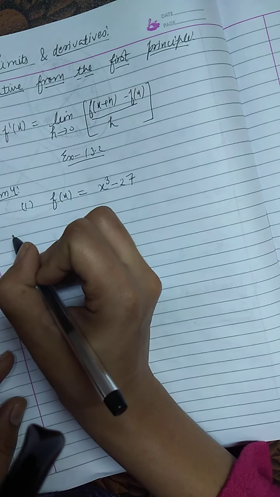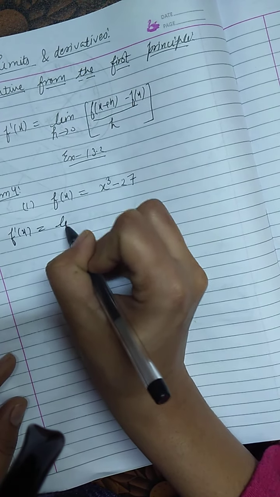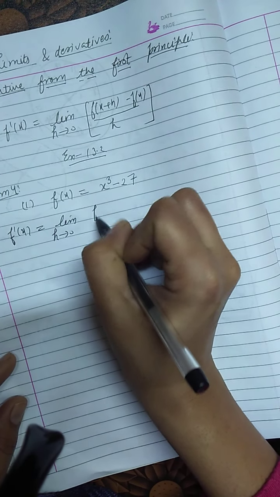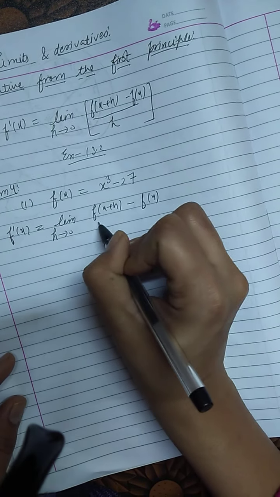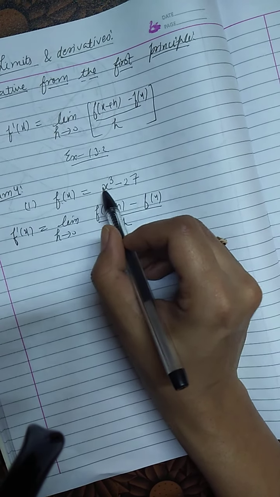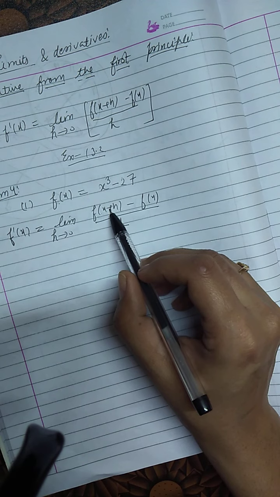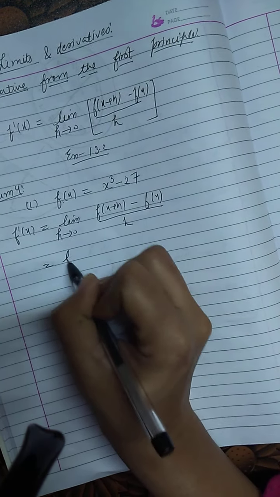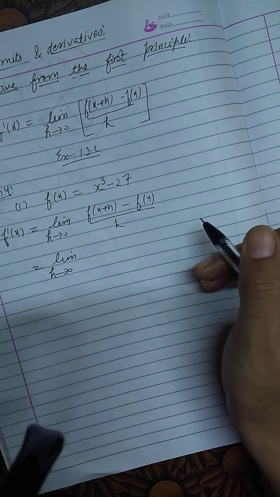So let us calculate the derivative. So f dash x will be limit h approaches to 0, f of x plus h minus f of x whole divided by h. So now f of x, we know, is x cube minus 27. Here we will substitute the value of f of x plus h. It is just like calculating the value of the function at a point.